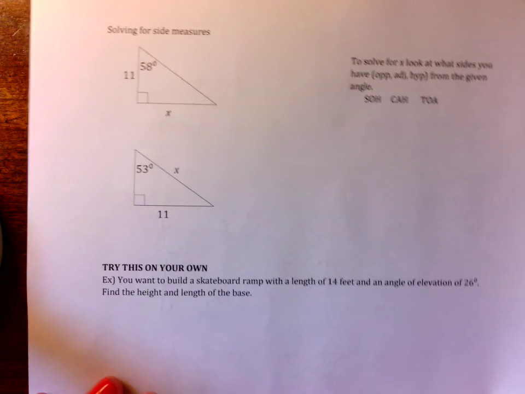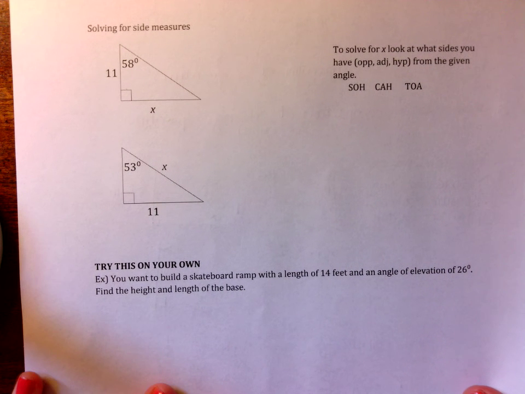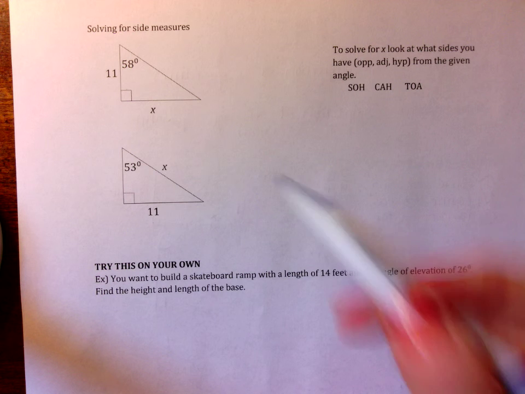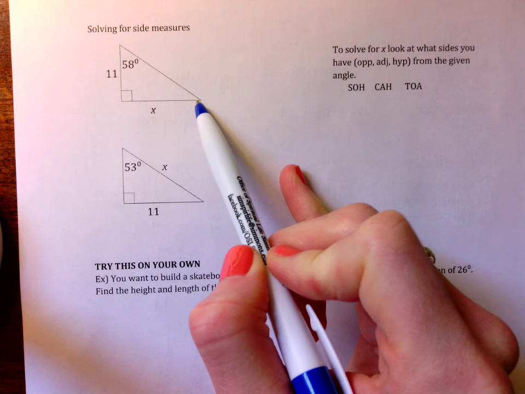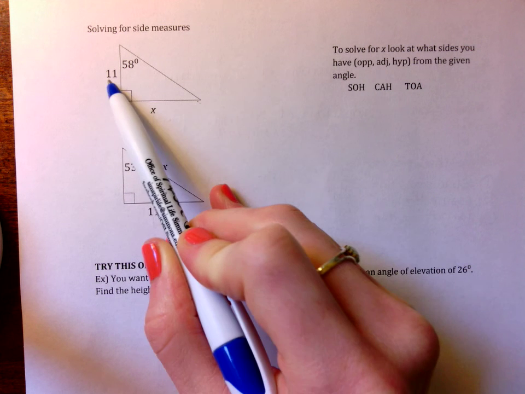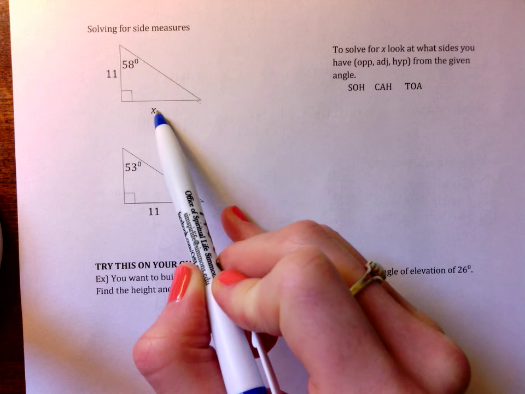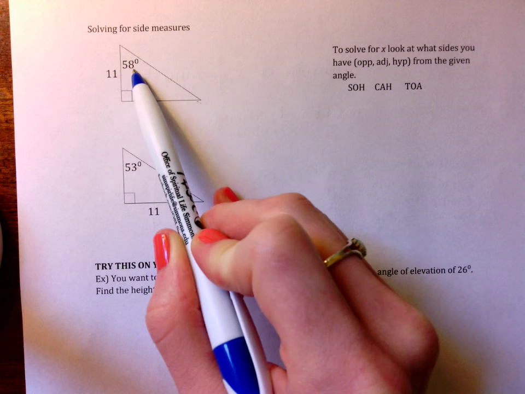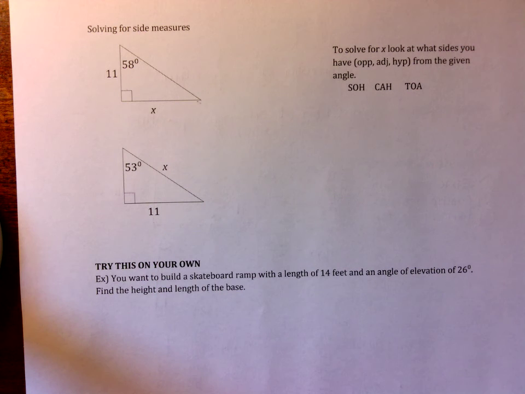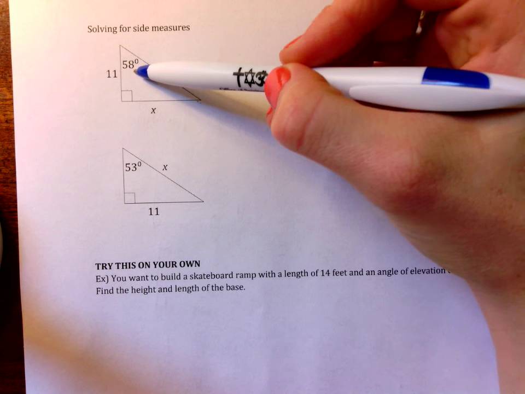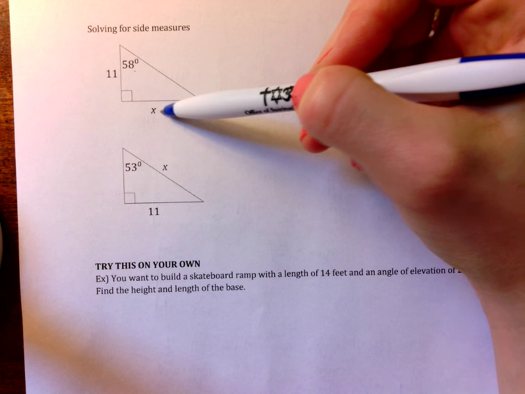So one thing that trig ratios help us to do, quite important, is if we have a right triangle, we only have one side length, and we want to know the other side length, and we know an angle. If we know that angle, and we know at least one side length, we can find the other side length.